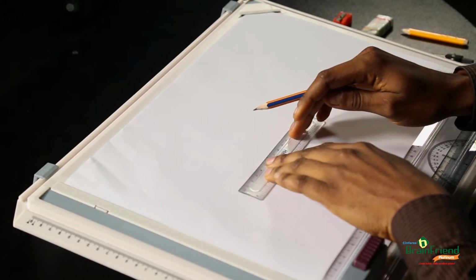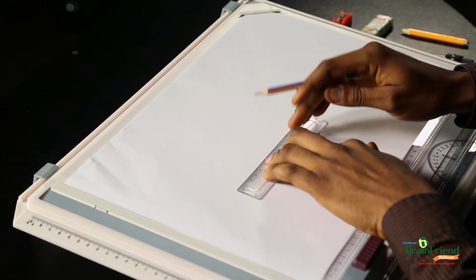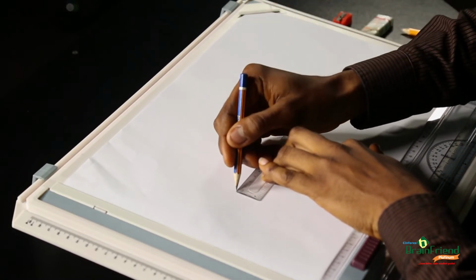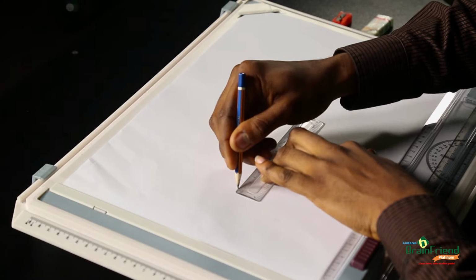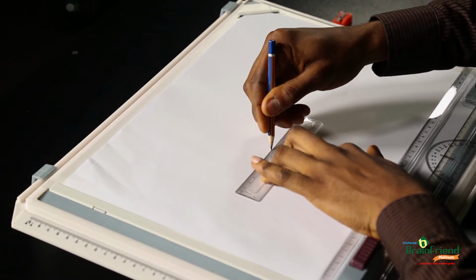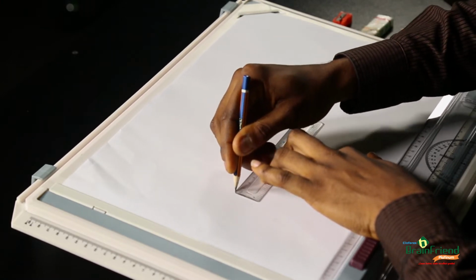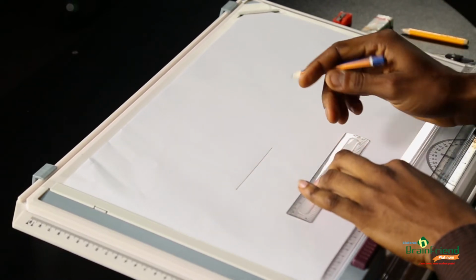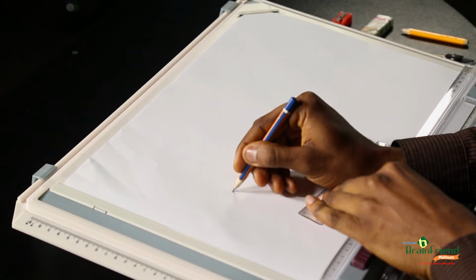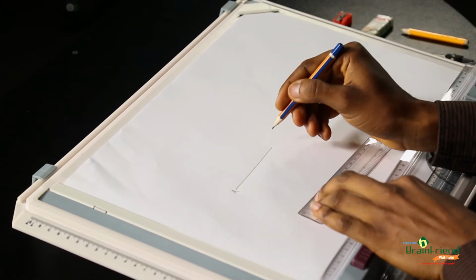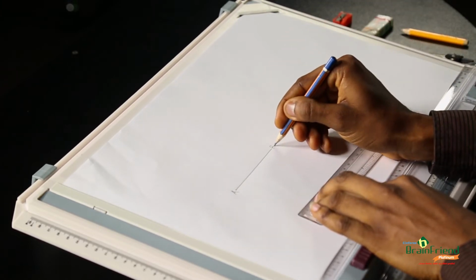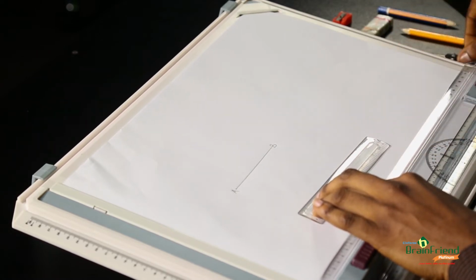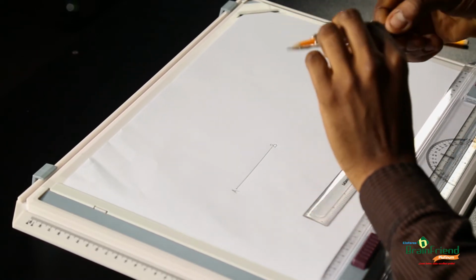With your ruler, measure, say, 8 centimeters. Call this point A, and this point B. The next thing you do is to pick your compass.